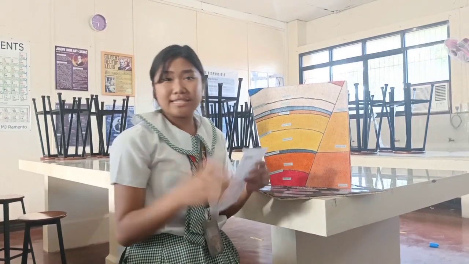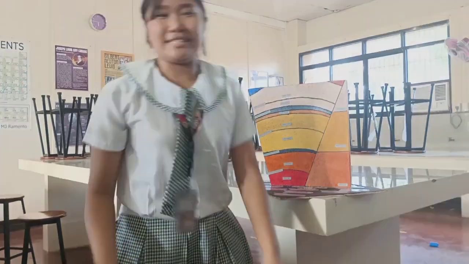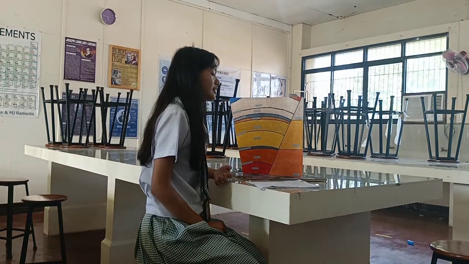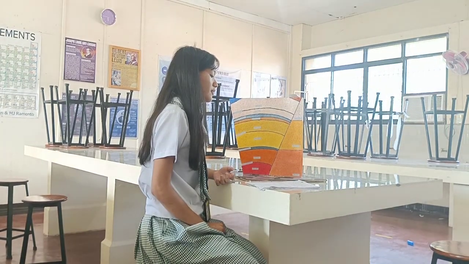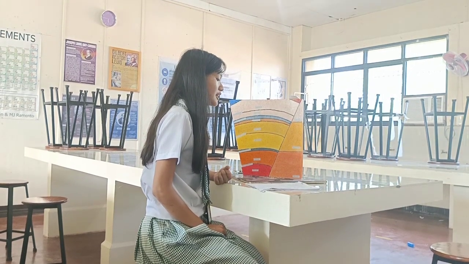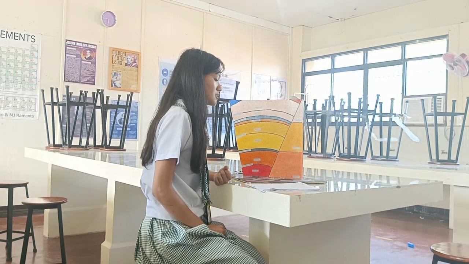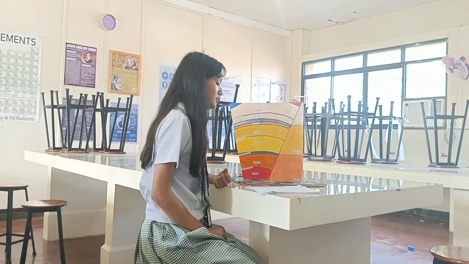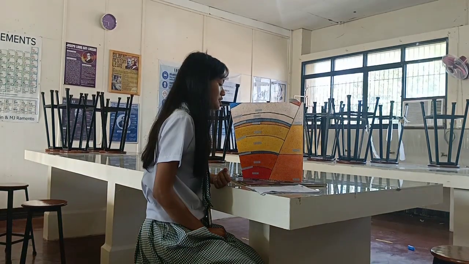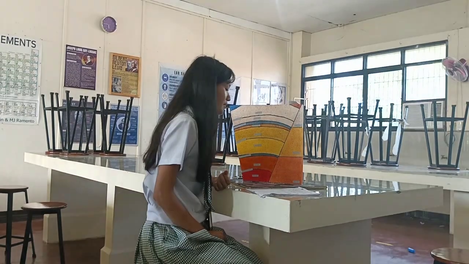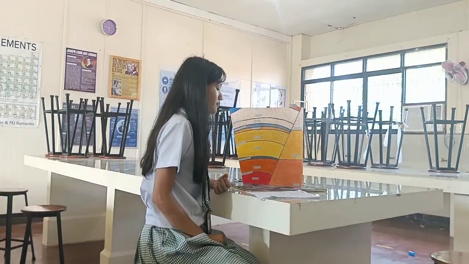Now, moving on to the next layer, which is the mantle. The mantle is a layer inside Earth, and it can be found below the crust and above the core. It is the largest layer, and it is how the plates of the Earth move. It flows like asphalt under heavy weight. This flow is due to a great temperature difference from the bottom to the top of the mantle.